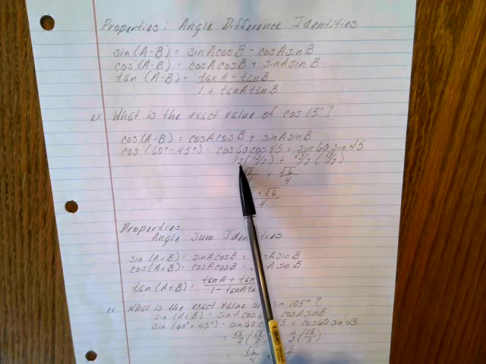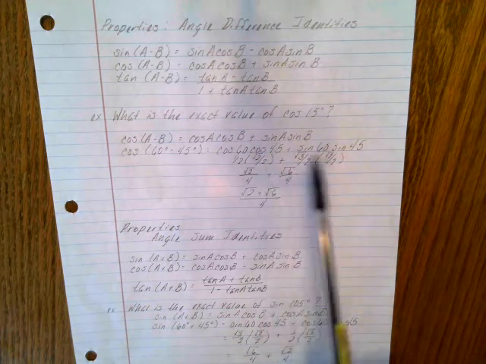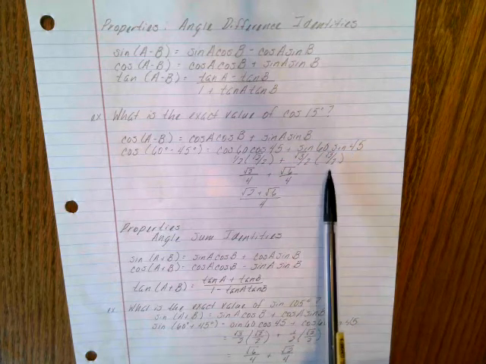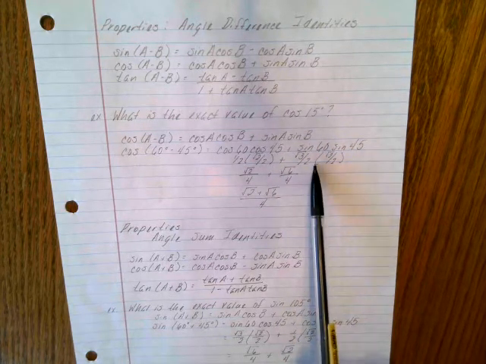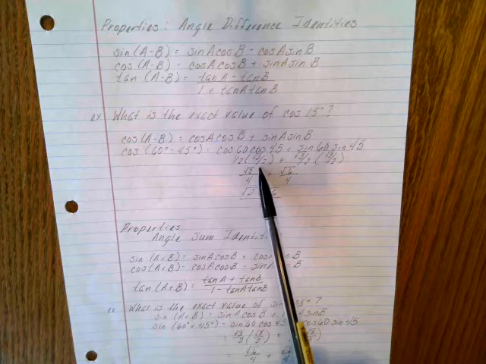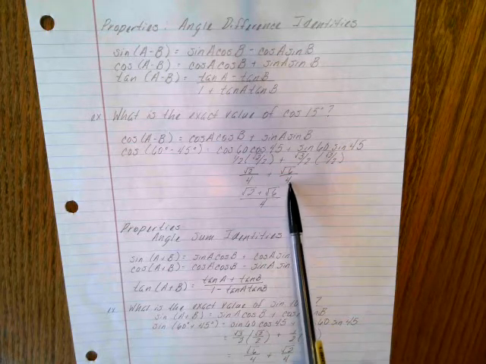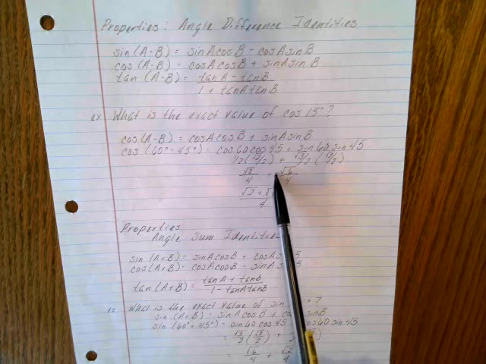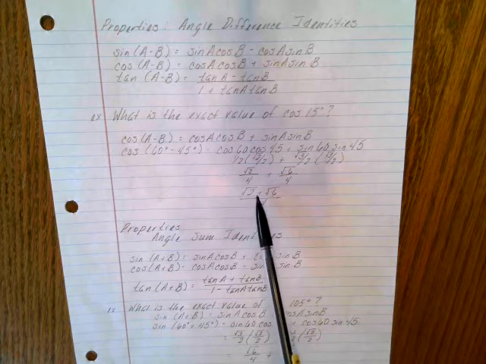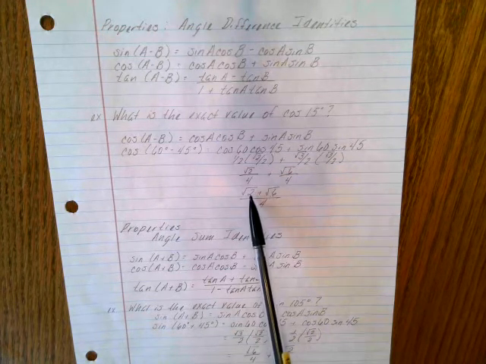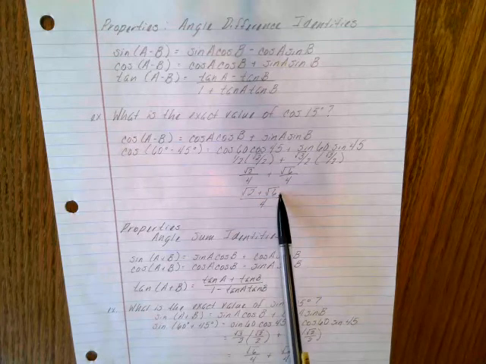What is the cosine of 60? What is the cosine of 45? What is the sine of 60? What is the sine of 45? We fill all those in. Then we have the square root of 2 over 4 plus the square root of 6 over 4. We can't add those square roots because they're not identical, but we have a common denominator, so we can say it's the square root of 2 plus the square root of 6 over 4.